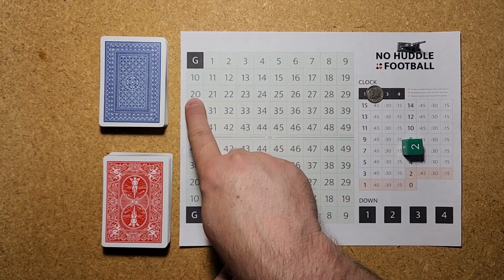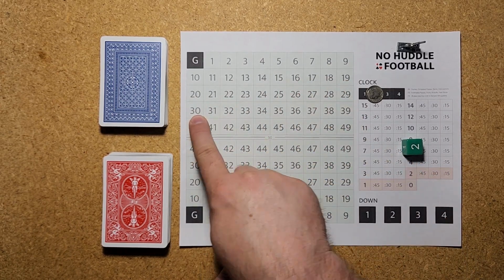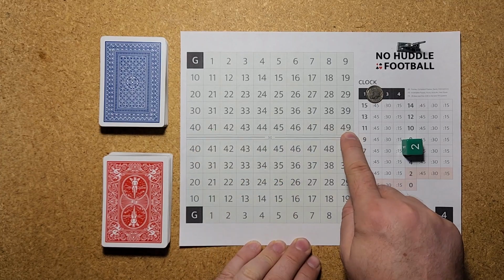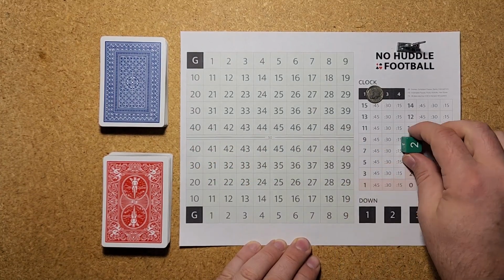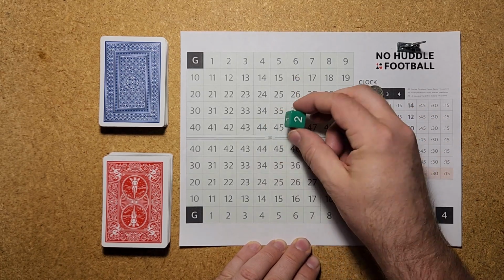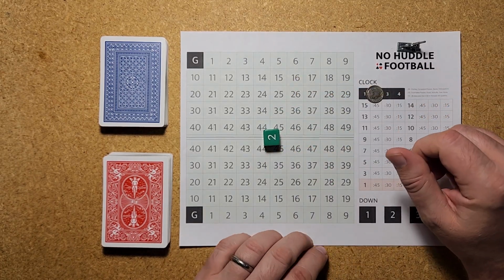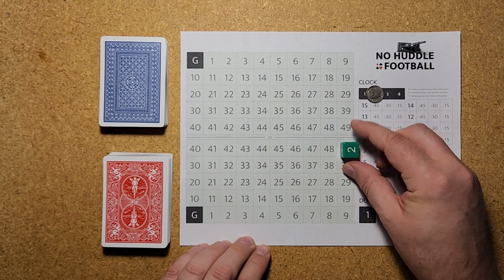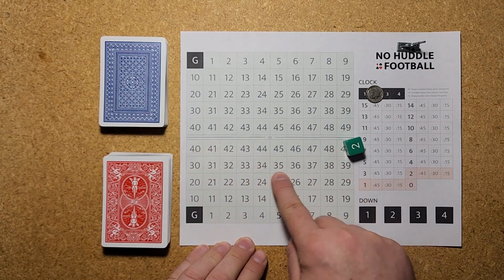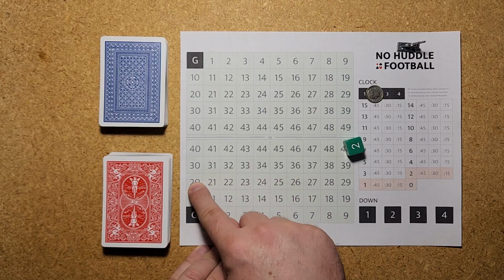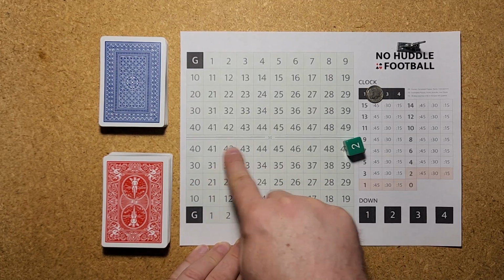So 19, 20, 29, 30, 39, 40. When you get to 49, there's a 50-yard line here in the middle. And that actually counts as one. So you can actually be at the 50-yard line. And then it goes back over here. And then from the 49, it starts counting down this way on this side, or counting up this way, however you see it.